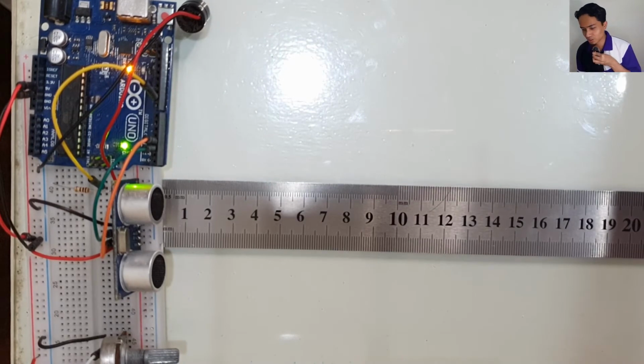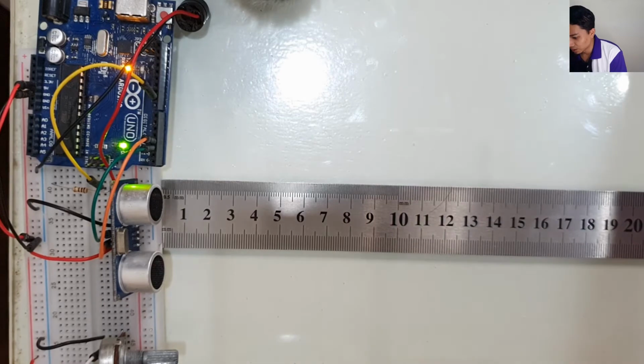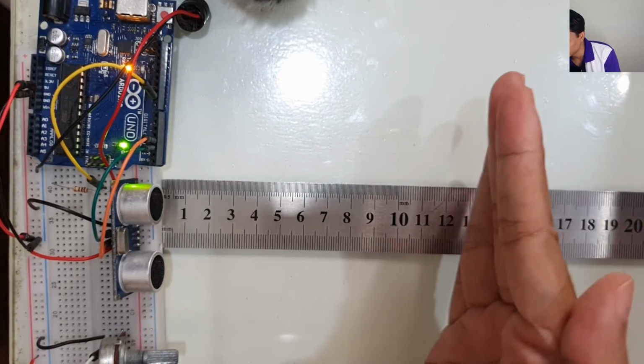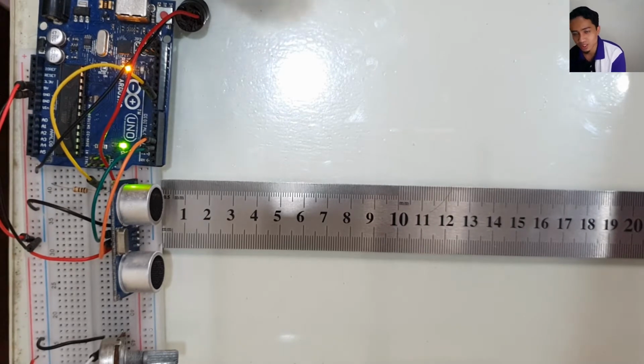So here I show you again. When the obstacle is getting closer, like my arm here, it will sound an alarm. I show you one more time.